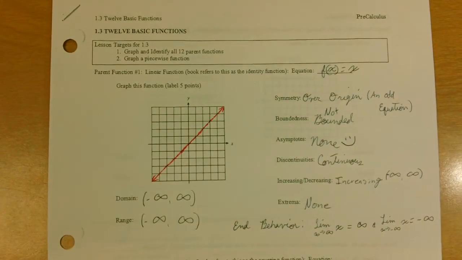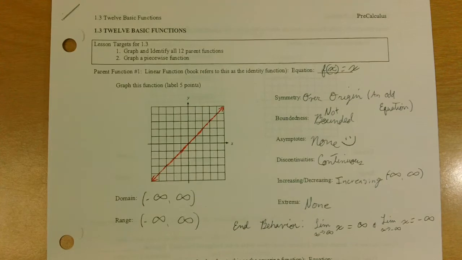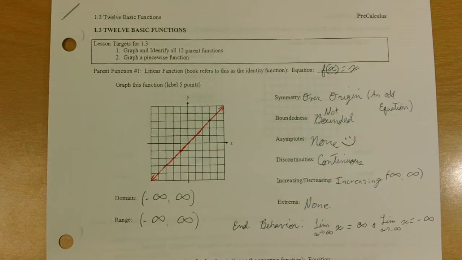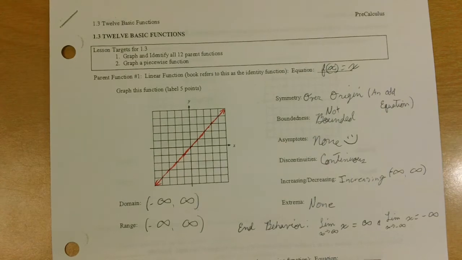So this is the linear parent function, y equals x. Both the domain and range go from negative infinity to infinity. The linear function has symmetry over the origin because it's an odd equation. It is not bounded, and it has no asymptotes.